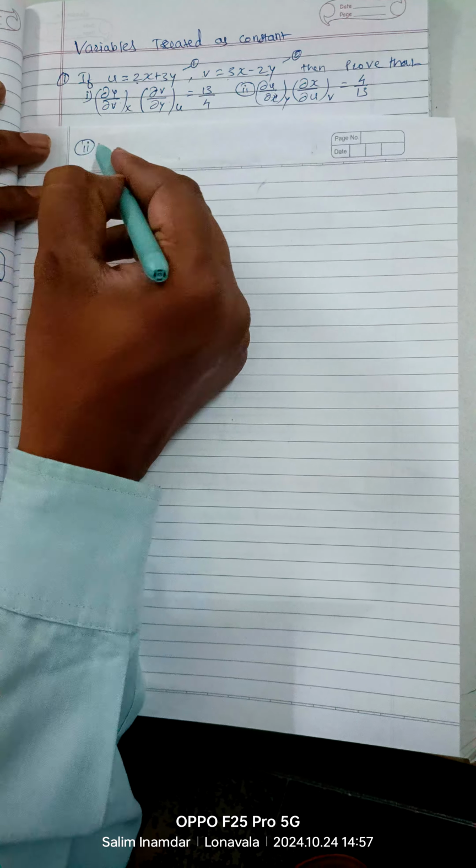By multiplying 2 to the first equation, we will get 2u is equal to 4x plus 6y, and by multiplying 3 to this equation, we will get 3v is equal to 9x minus 6y. And by adding these two, you can see these two get cancelled and this will be 2u plus 3v is equal to 9 and 4 is 13x. By rearranging this in terms of x, we will get x is equal to 2 by 13 u plus 3 by 13 v.